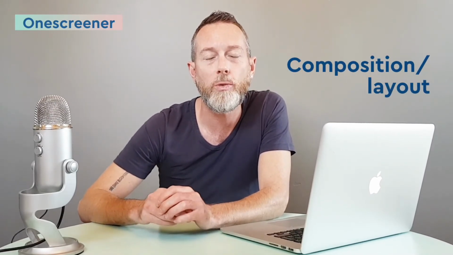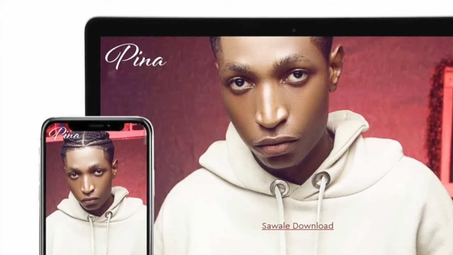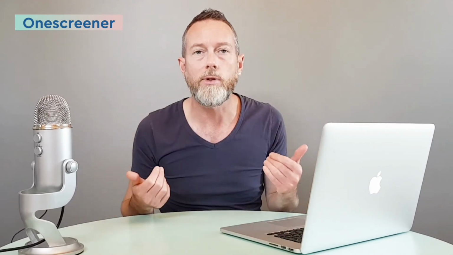Now, when we're talking about the composition of your Onescreener page, it's so important to have the different elements flow. So if you have a photo with your face really big on the screen, you're going to want to choose maybe a small font, small logo, smaller icons, and make your player or your content item smaller so that there's more space for that photo to make an impact.